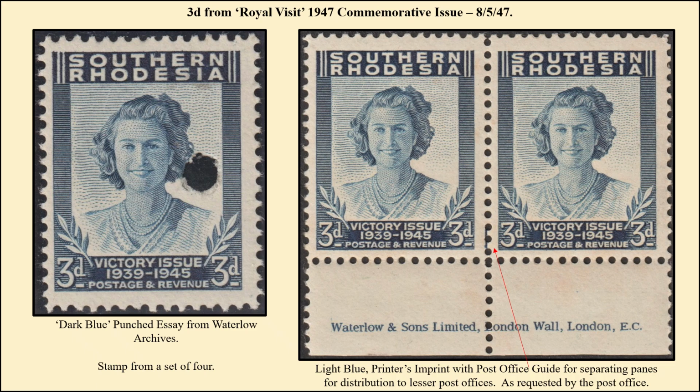Southern Rhodesia, the threepenny stamp from the commemorative set. There were 4 stamps issued to commemorate the royal visit of the King and the Queen and the 2 princesses to Southern Rhodesia in 1947. The stamp on the left is from the Waterloo archives and is security punched, and the stamps on the right are a printer's imprint with the post office guide for separating the sheets.